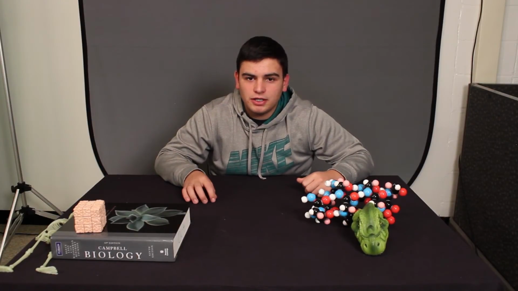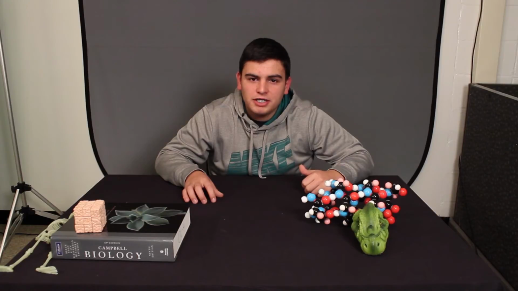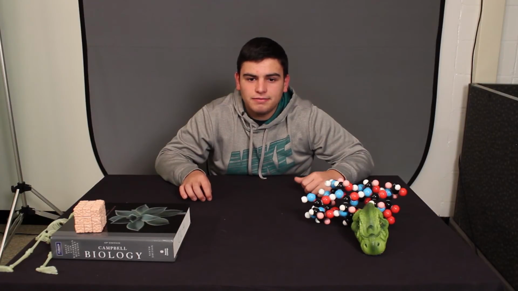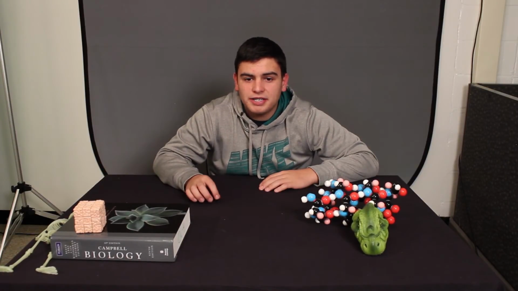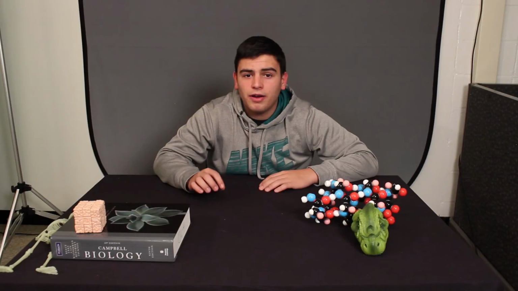Once it goes out of the vesicle, it goes into something called the Golgi apparatus, where it modifies the bacteria in order for it to be broken down. After the Golgi apparatus, it then goes into another vesicle where it is carried to something called the lysosome, where the bacteria is completely broken down and killed.